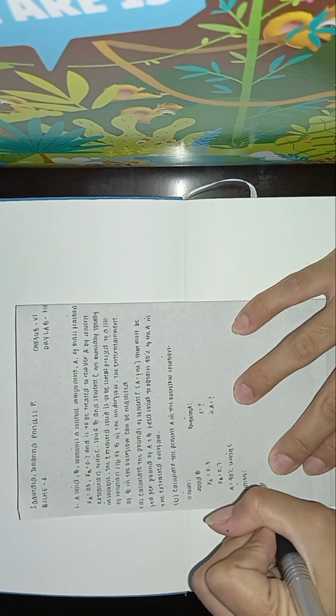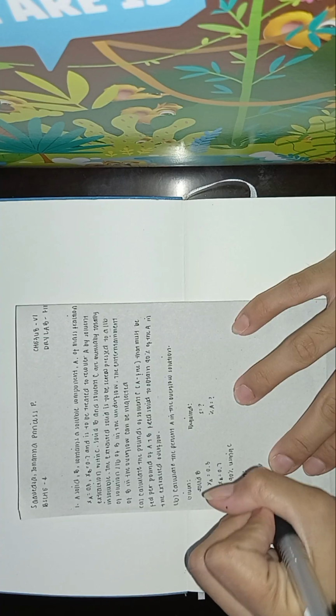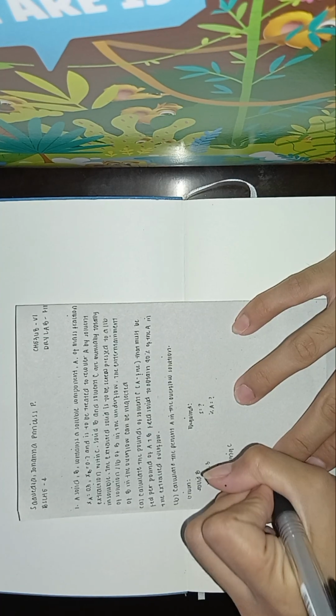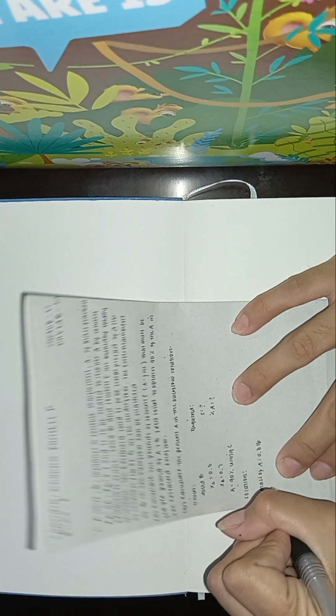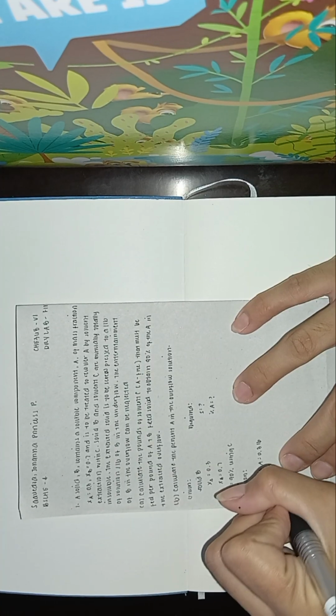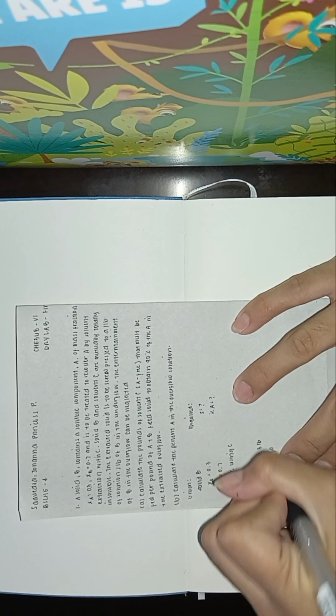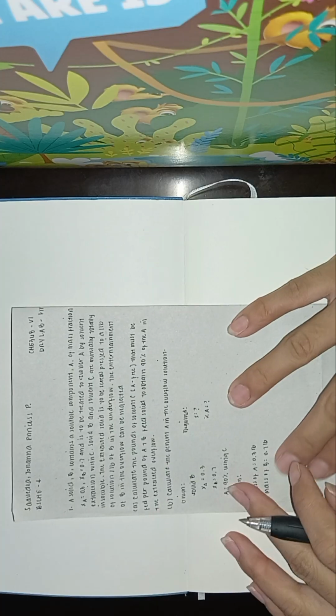So our mass of A is equal to 0.3 pounds and our mass of B is 0.7 pounds.